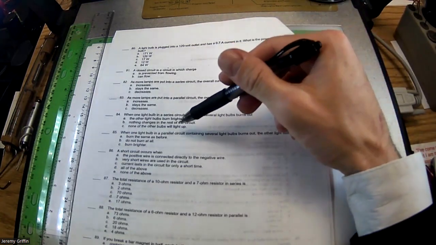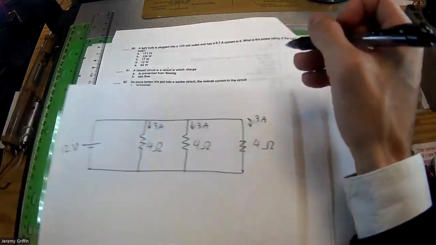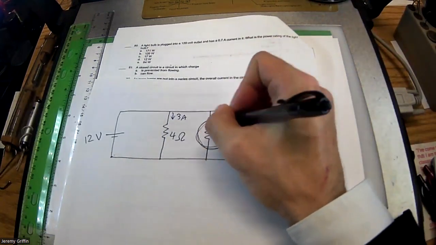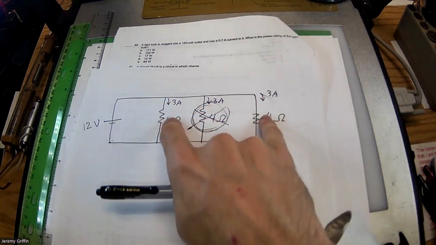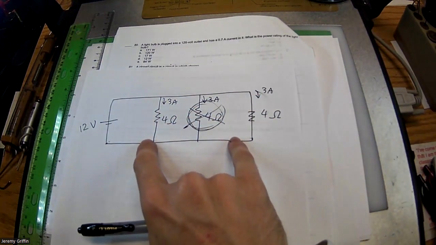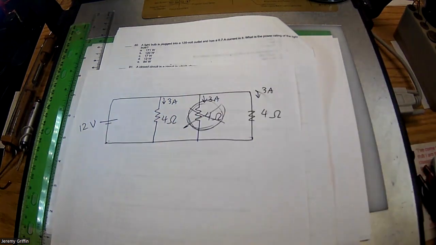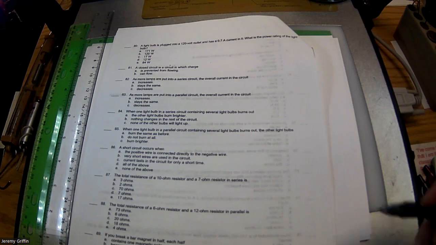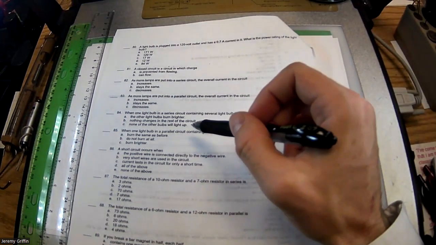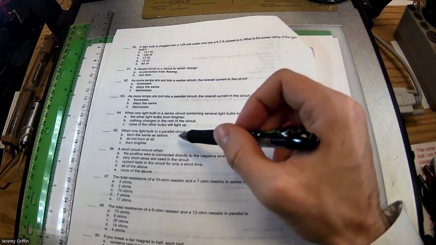Now 85, when one bulb in a parallel circuit burns out, so let's say this guy, poof, goes away. Hey, is there still current flowing through the other two? In fact, it's the same current through the other two. Same potential difference, right? They stay equally as bright as they were before. So for parallel, I would say they burn the same as before.